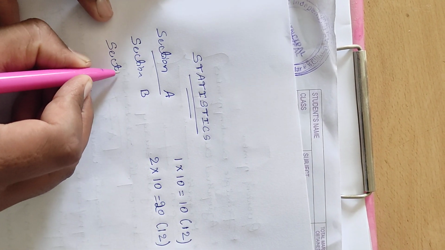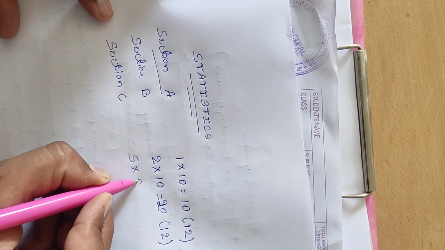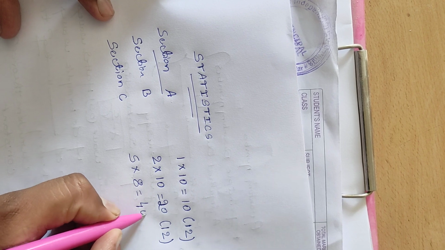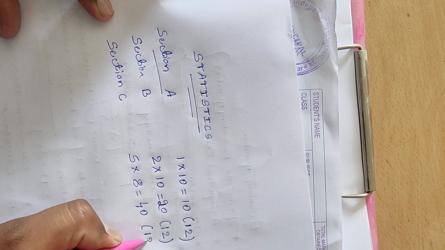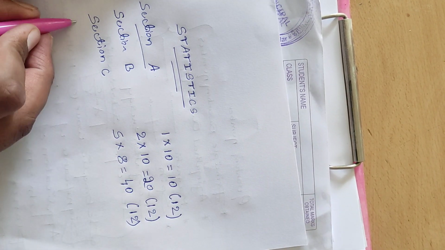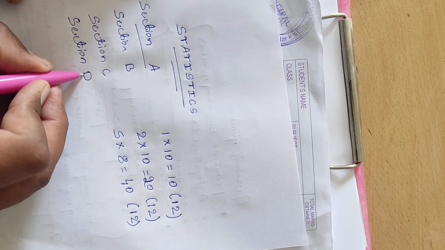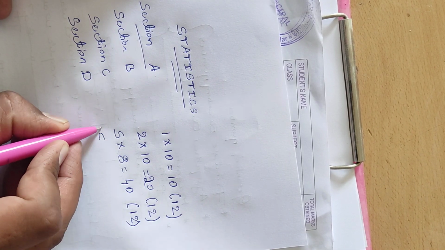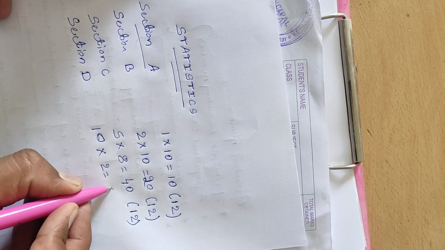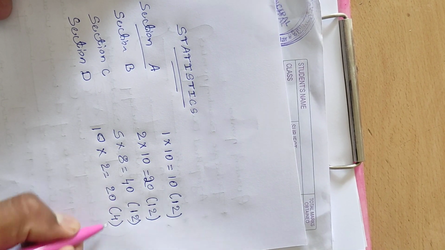Next, section C: 5 marks questions, we should attend 8 questions, 5 into 8, 40 marks, but they will give 12 questions. We have 4 choice. Next, section D: 10 marks questions, 2 questions we should attend, total 20 marks, they will give 4 questions.